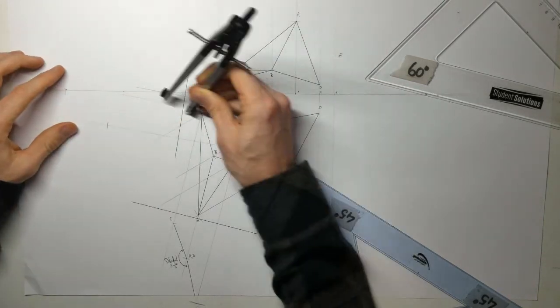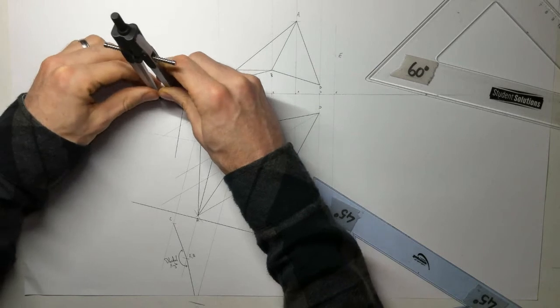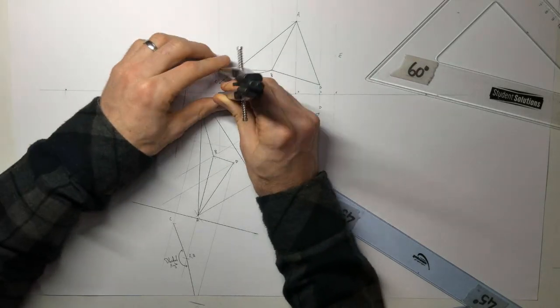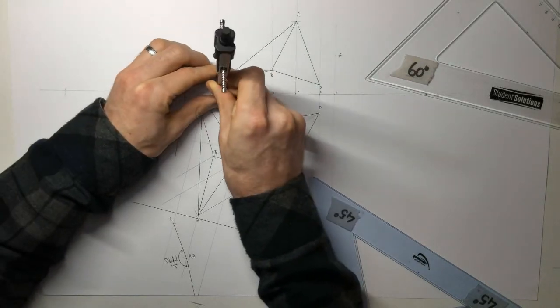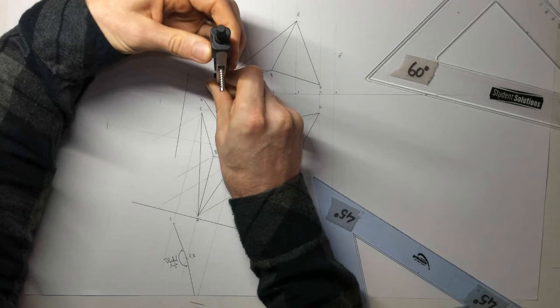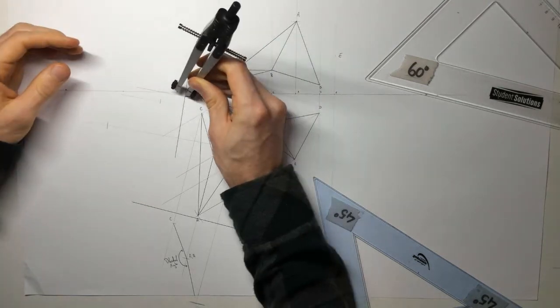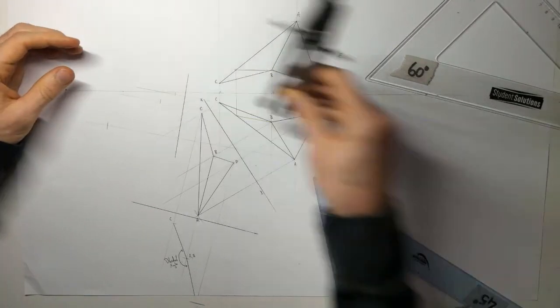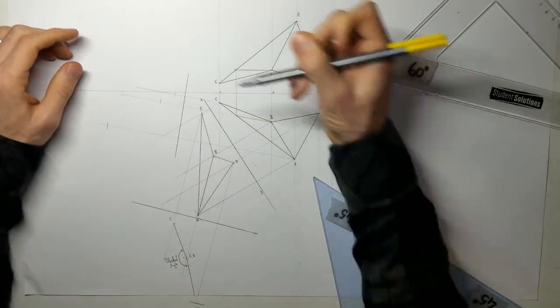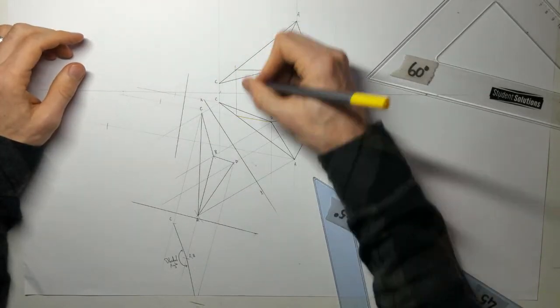So B there, it's a point view, and C. That's point 1.